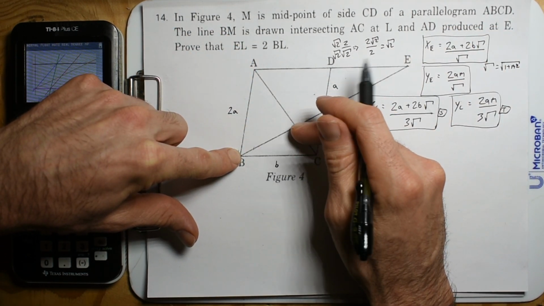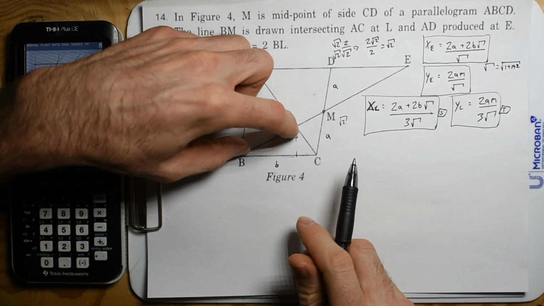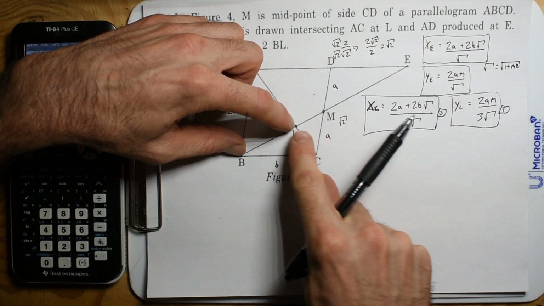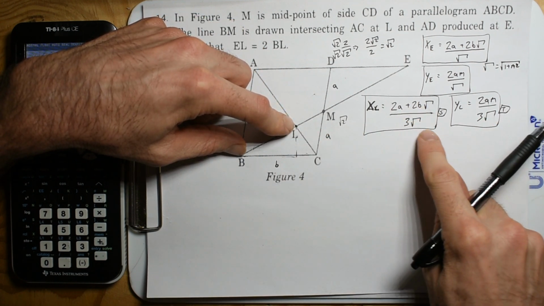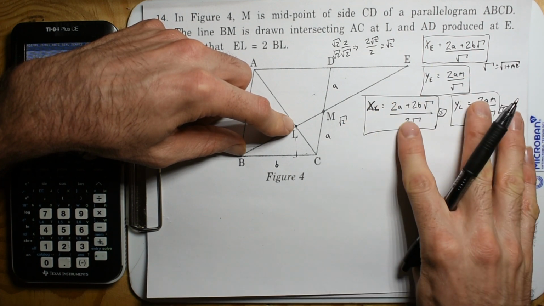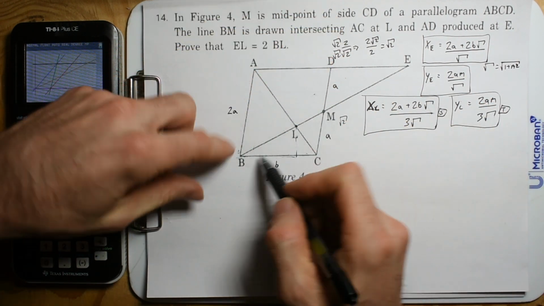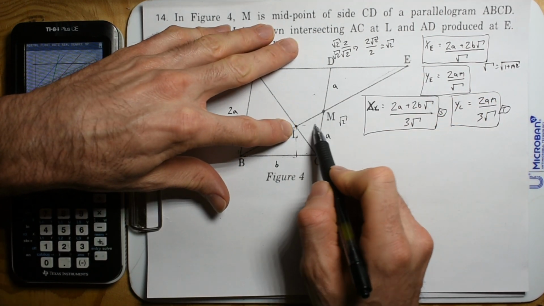The easiest one is just Pythagorean's theorem on this. This is XL and YL. So I'm just going to take this squared plus this squared, square root that, and that's going to be that distance. And we just need to check it with this. So let's do the harder one first.